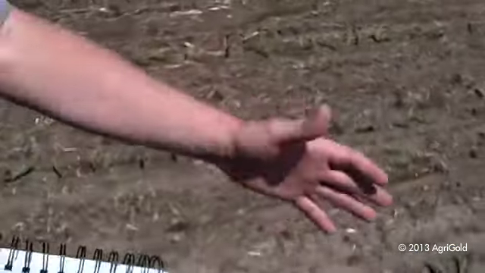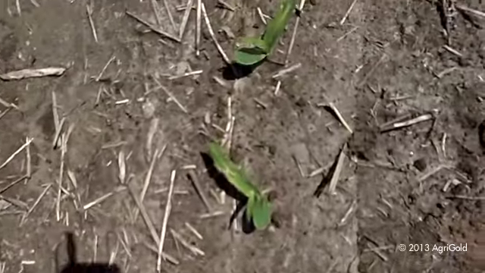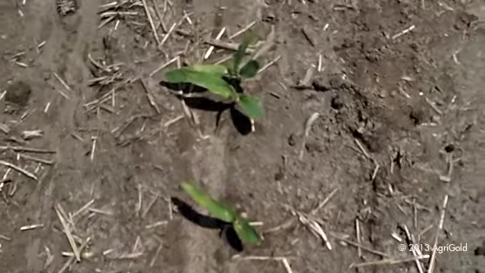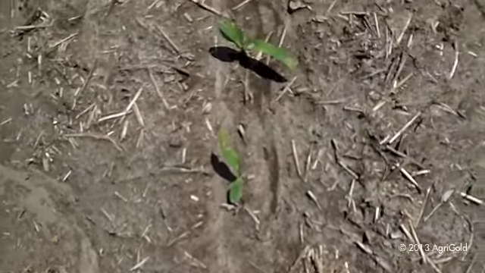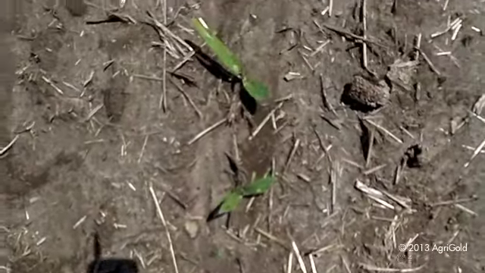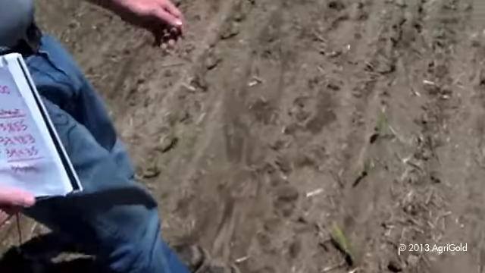And when we just take a look at the stands here, this is the corn on wheat. We don't see hardly any residue interfering with the emergence of these corn plants. Overall, looks like a very nice stand coming through this relatively clean row.